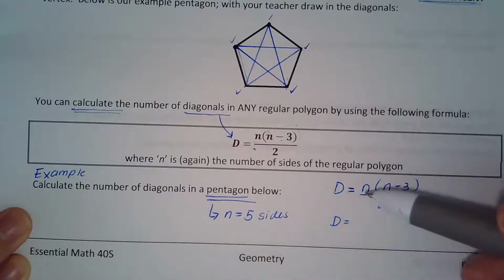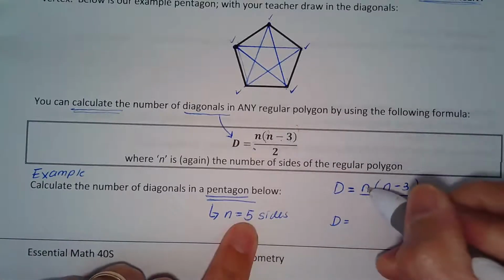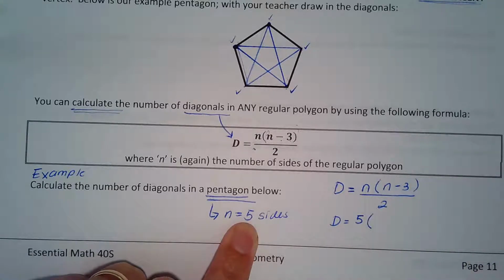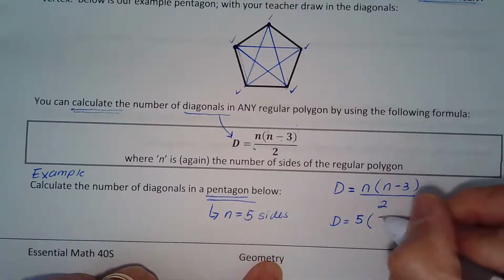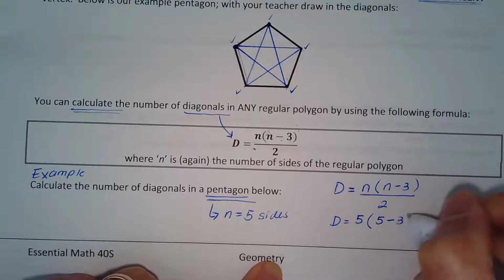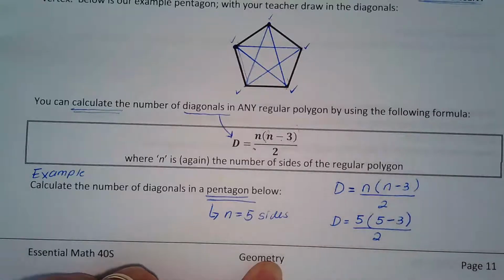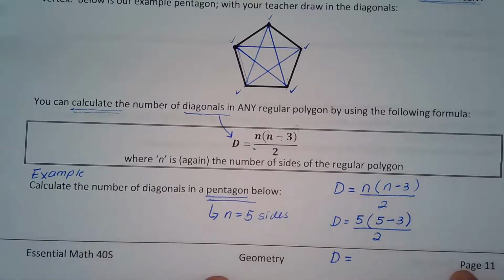Okay, so what's n? n is 5, so we're going to put 5 in this place, times 5 minus 3, divided by 2. Okay, so let's do that. So D is equal to, and we could certainly do this all at once.